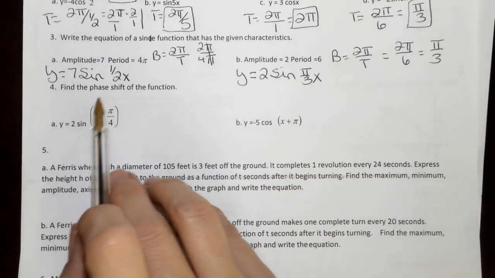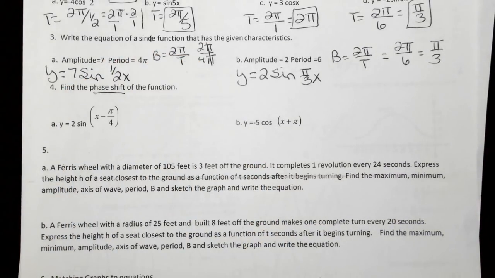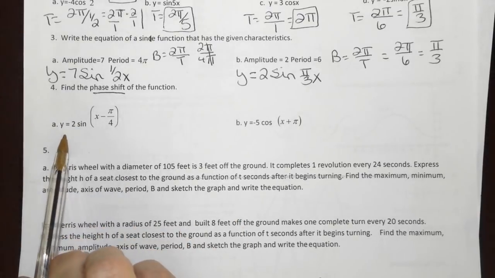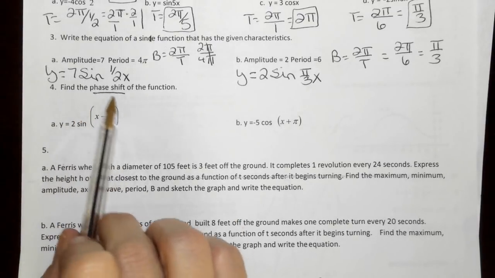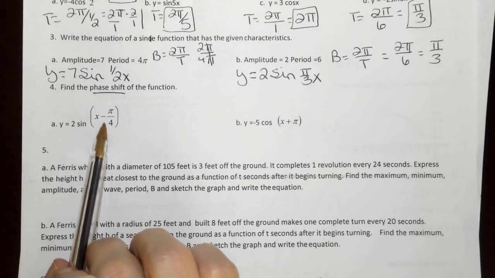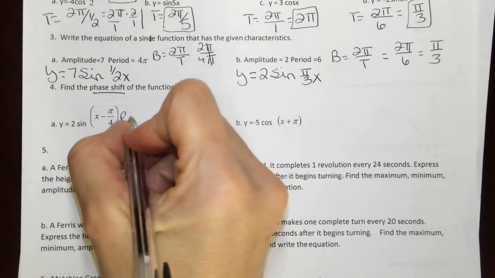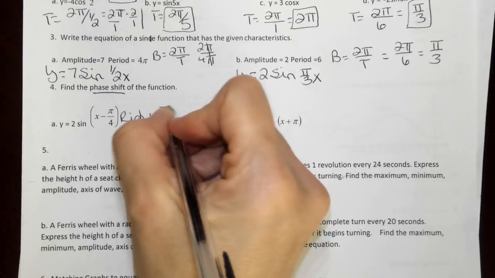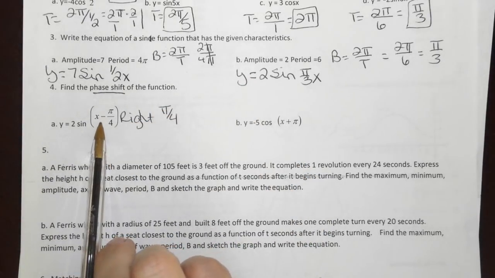Number 4 is asking you about a phase shift, and you need to know when you see the phrase phase shift, that means is there a horizontal shift left and right? If so, which direction and by how much? So this particular equation, 2 sine x minus pi over 4. The pi over 4 is in the parentheses, so we're going to do the opposite of what it says, and this will be my phase shift. So it says minus pi over 4, which means my graph is going to shift to the right, pi over 4 units. Because remember, it always says the opposite.